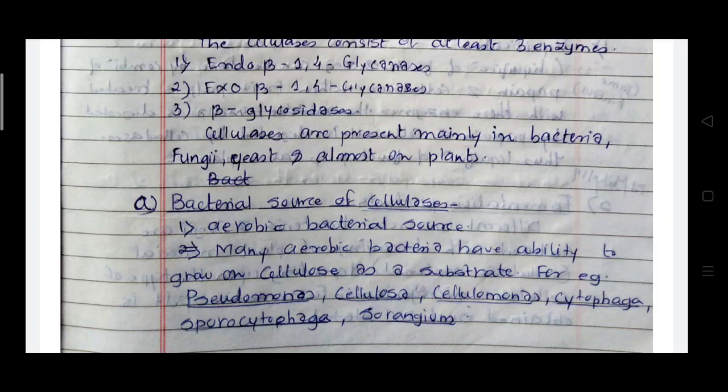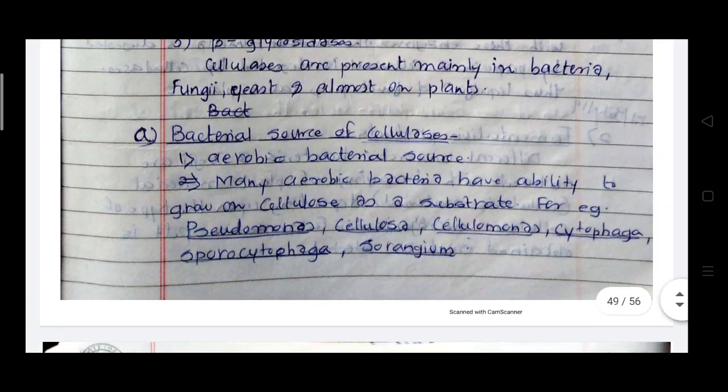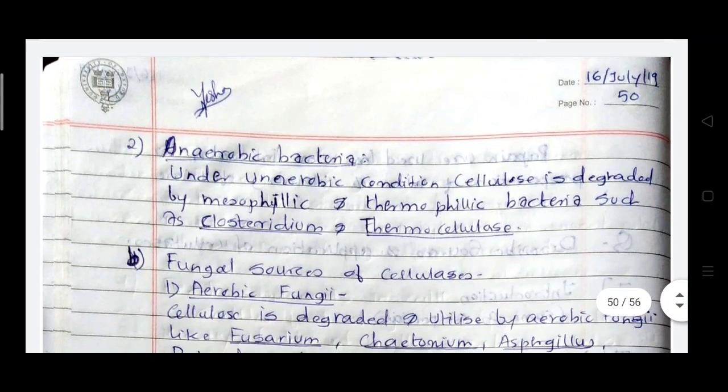For example, Pseudomonas, Cellulosa, Cellulomonas, then Cytophaga, Sporocytophaga, and Sorangium. These are aerobic bacteria, and they can grow on the cellulose substrate. So they will be a source of the celluloses enzymes.